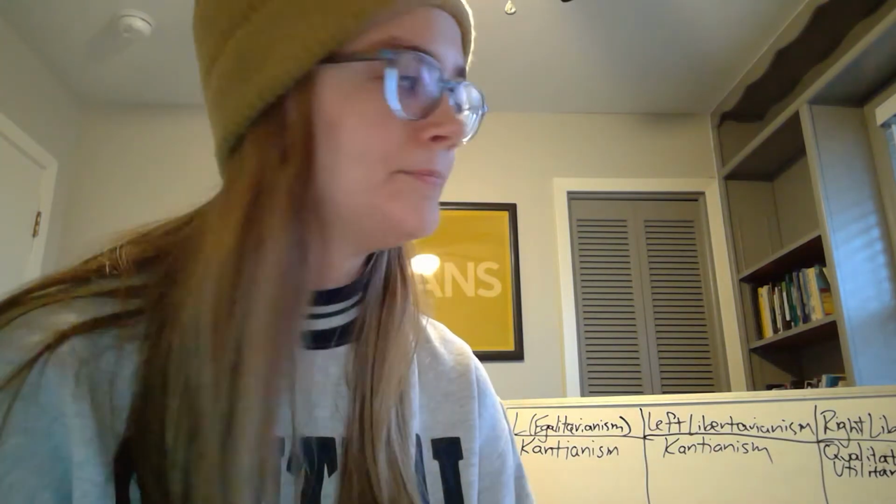And qualitative utility is unique and different because quantitative utility is just like, okay, how many people can we save? Or like quantitative, so how much literally good can we have?